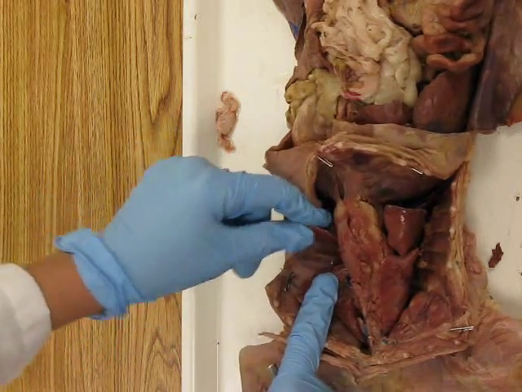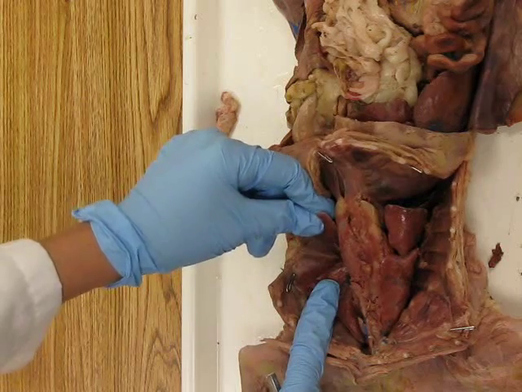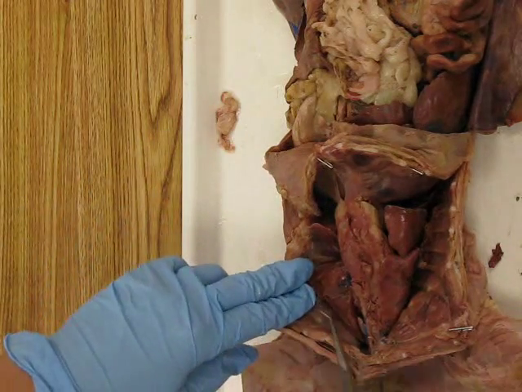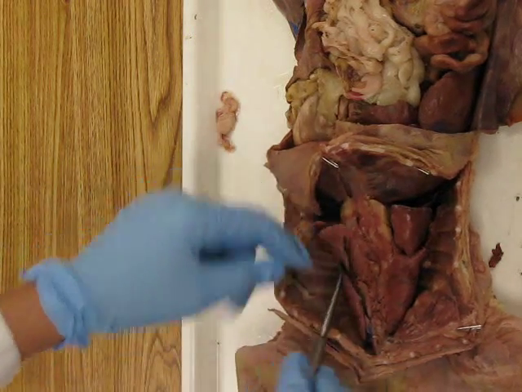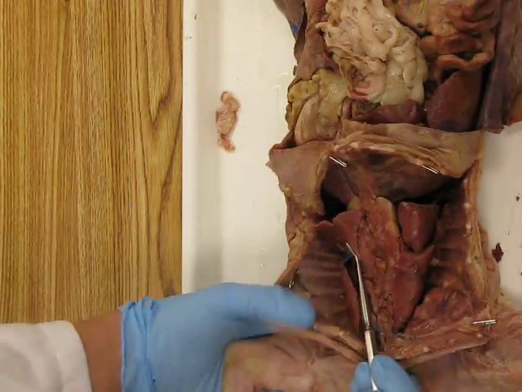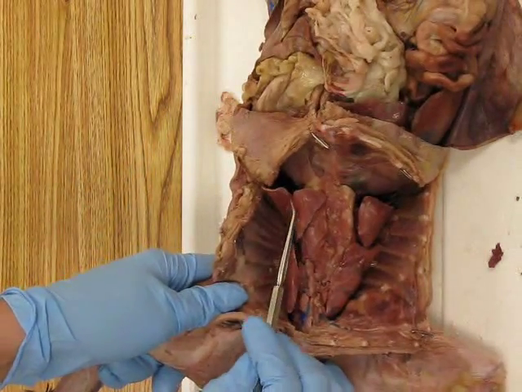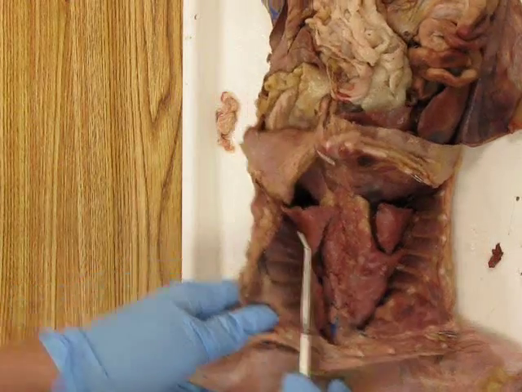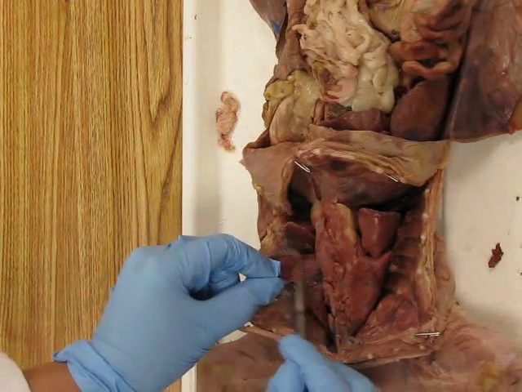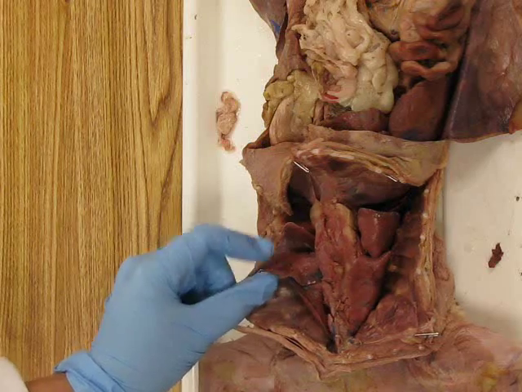And that's what we have as humans, a superior and an inferior lobe. So there are only two lobes in the left lung, and they are separated by a diagonal running narrow slit-like opening or fissure. And so this is called the oblique fissure on the left side.